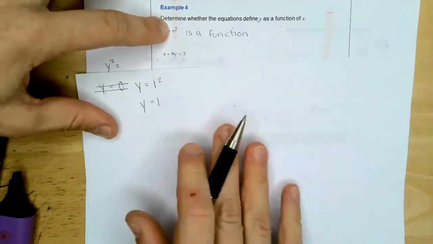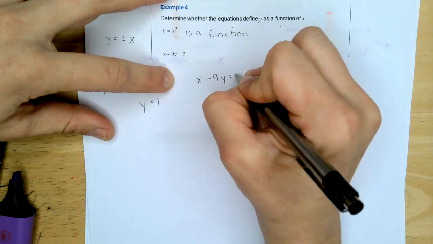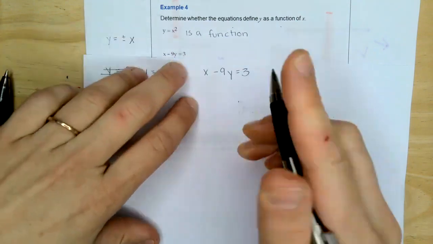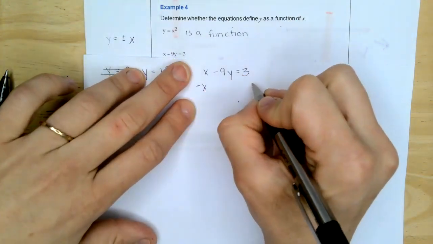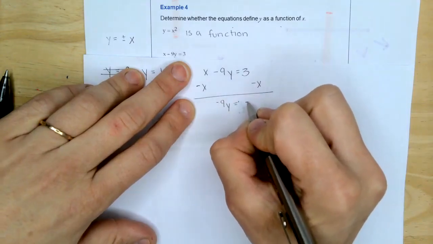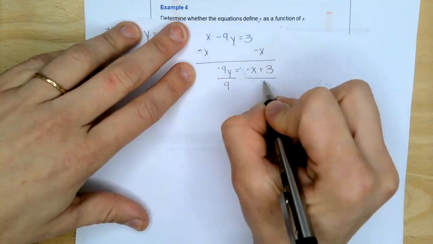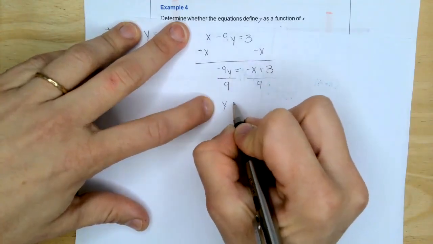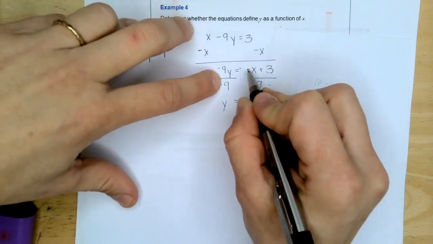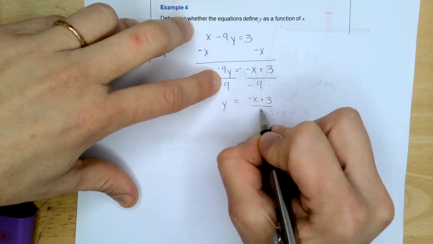All right, now we have x minus 9y equals 3. Solve it for y. Let's move the x, divide by 9, and don't worry, you're not going to have to do anything, right? We're just going to look at it. Ooh, divide by negative 9, sorry. So y equals negative x plus 3 divided by negative 9.